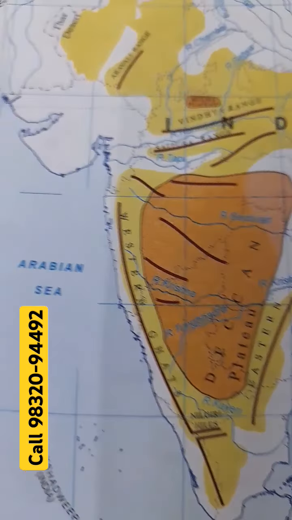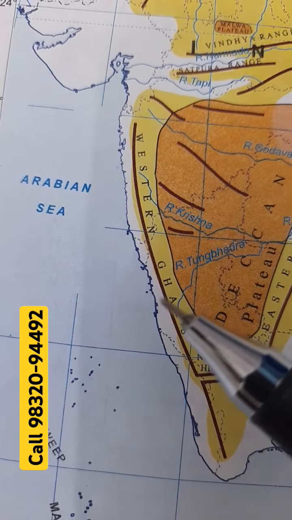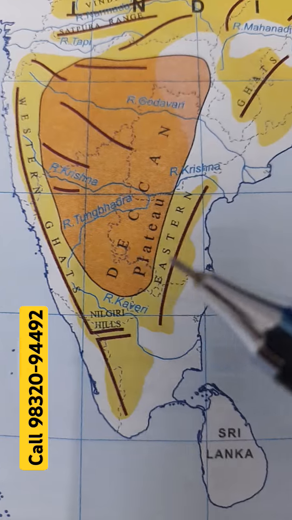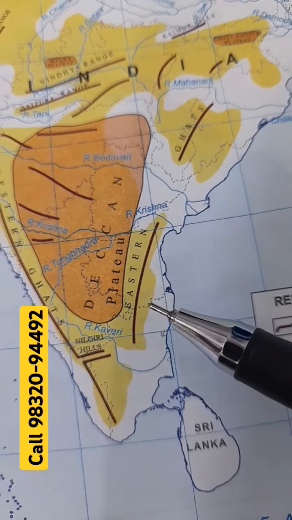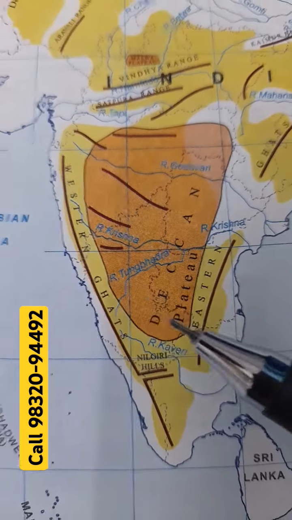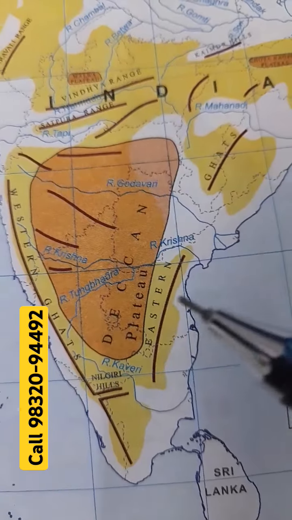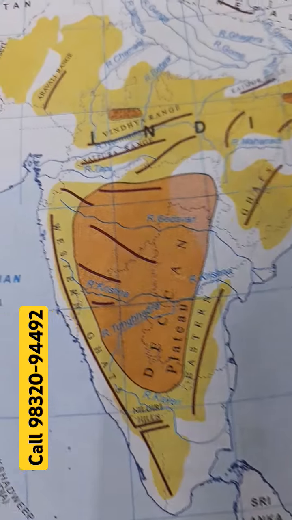And then here the Western Ghats, again I repeat, they should not touch the coastline. They should be slightly away from the coastline. And if you observe carefully here, the Eastern Ghats are slightly further away from the coastline than the Western Ghats. The distance between the Eastern Ghats and the coastline is slightly more.